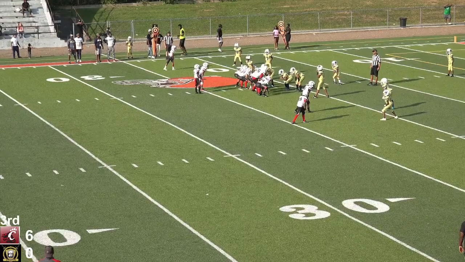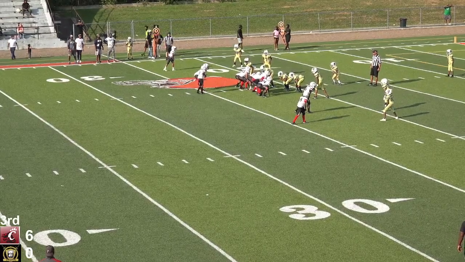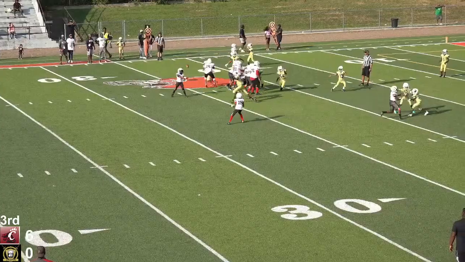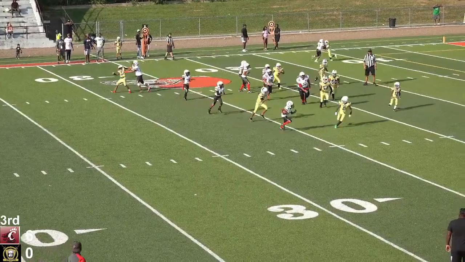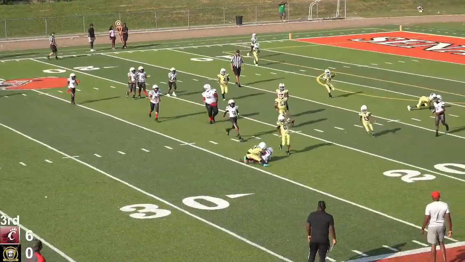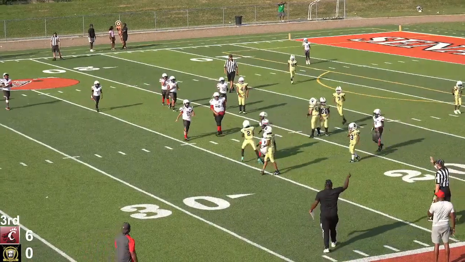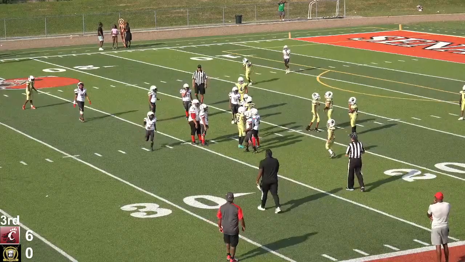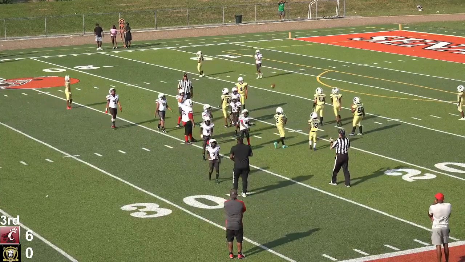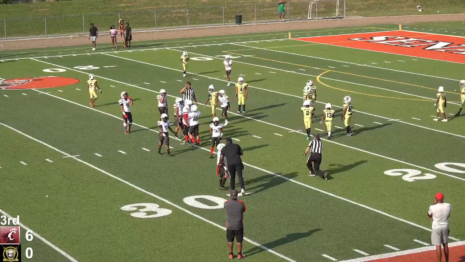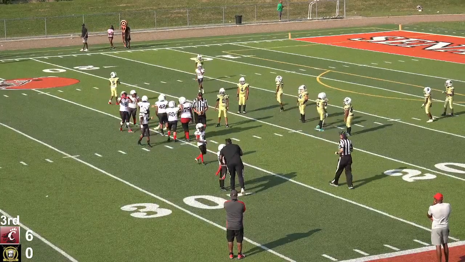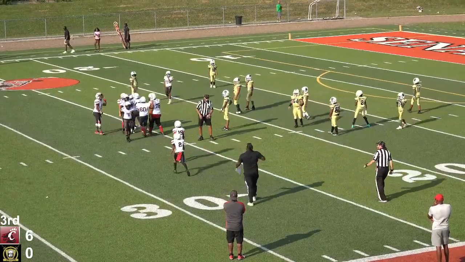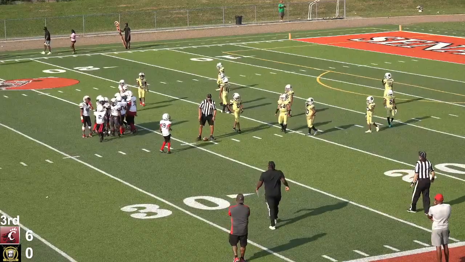Now 1st and 10 Bearcats. Donnell Stevens takes the snap, throws to number 19, and 19 is looking for an opening, but he's brought down by number 2, and that is Jordan Holland. So Jordan Holland gets the tackle. Great open field tackler today.